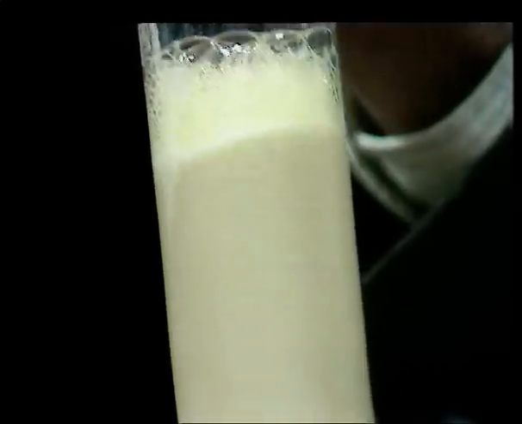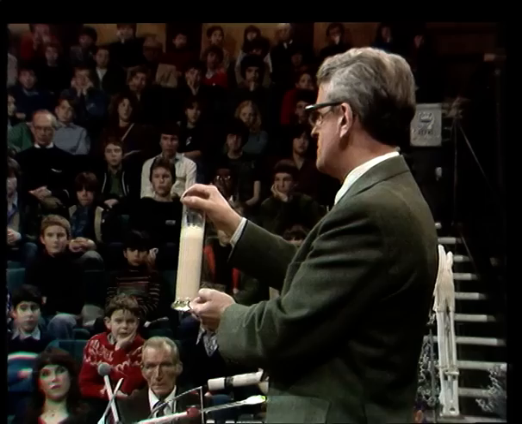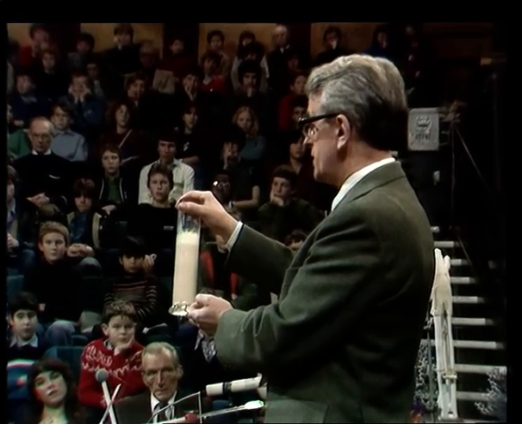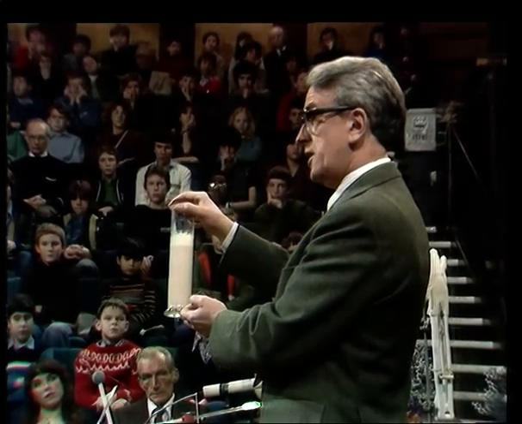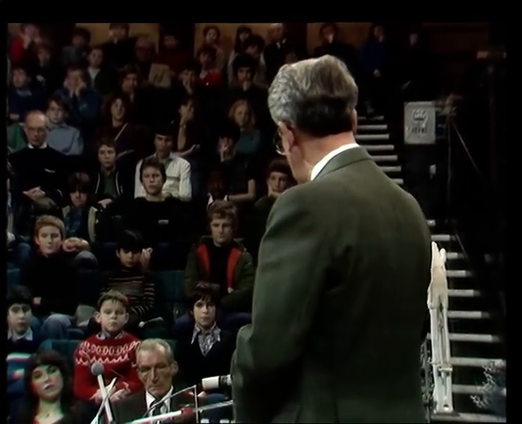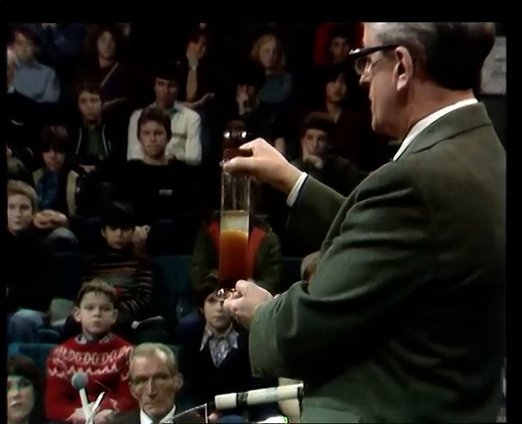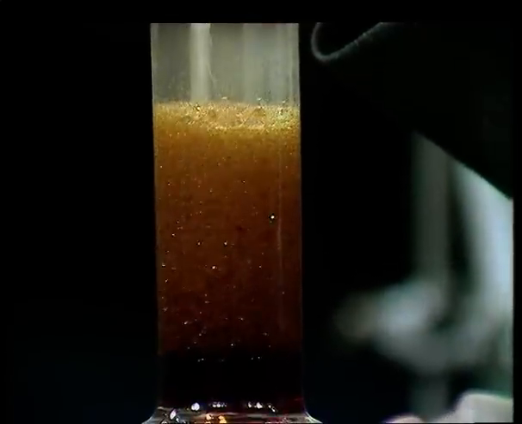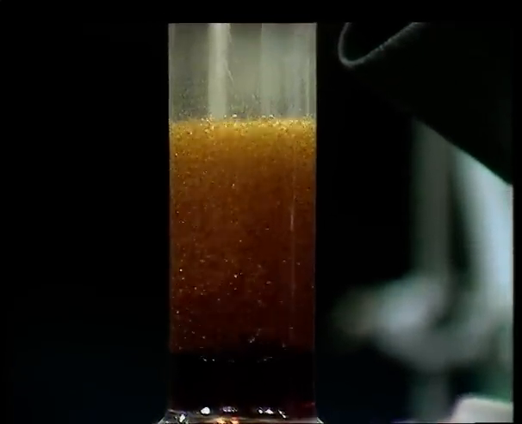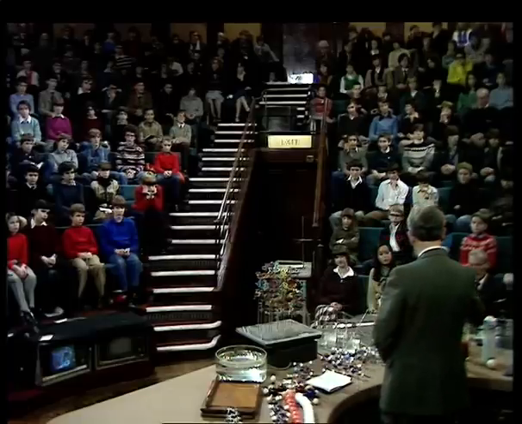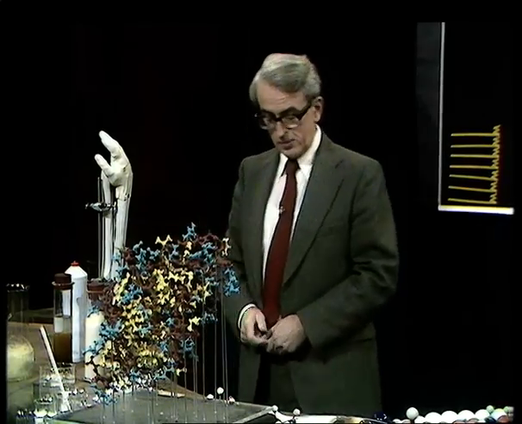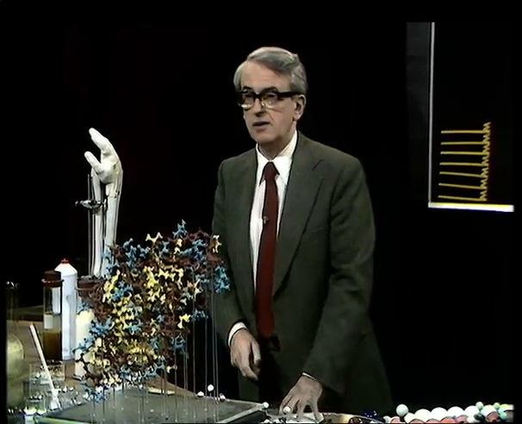So now we get this emulsion, little drops of oil covered with detergent molecules which are making them soluble in the water. So that won't separate out into two layers, although left to themselves, the oil and water do separate out as these have already begun to do. So that's how soap works.